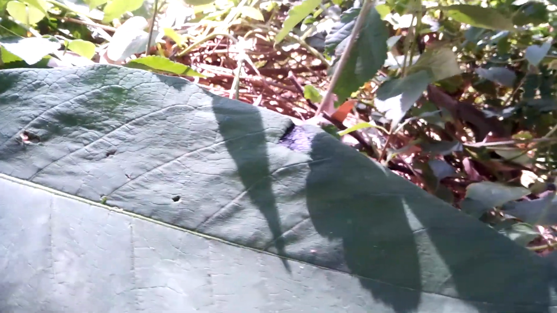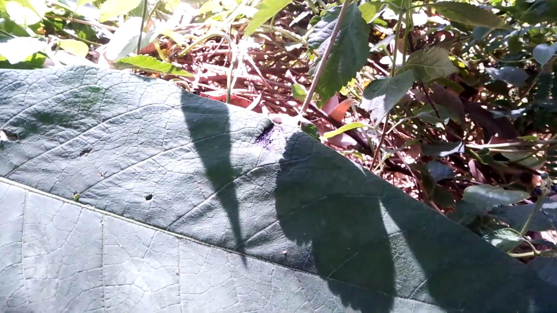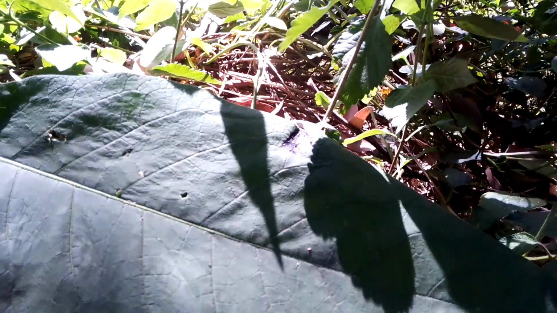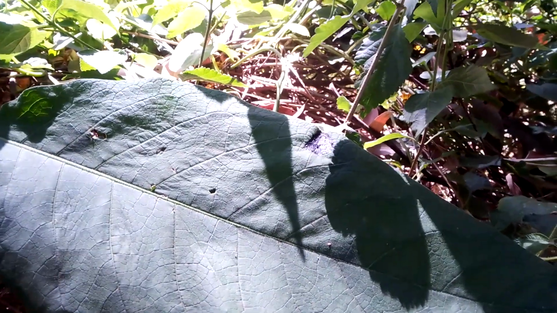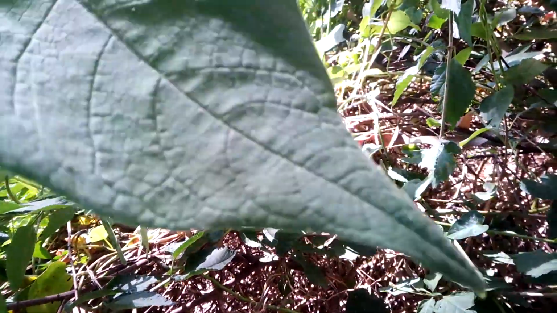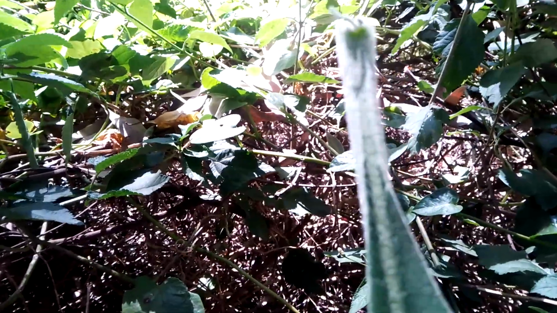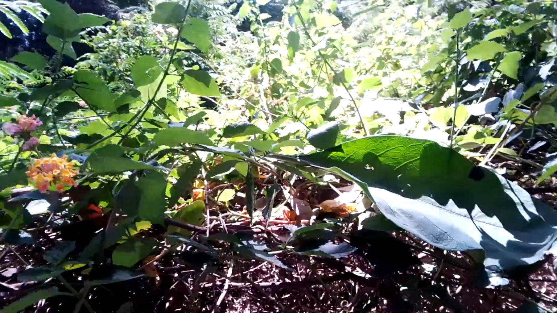And then the leaf apex and the base. The leaf apex is typically pointed while the base is wedge-shaped. As you can see, this is the wedge shape that I'm trying to describe, and this is the leaf apex that I'm talking about. So we are through with that.